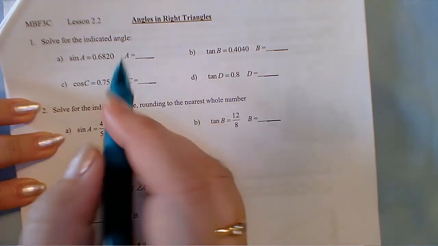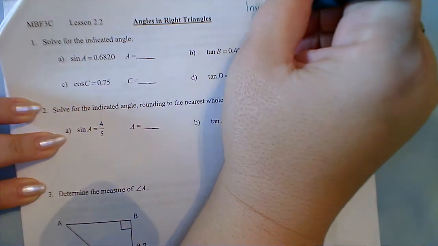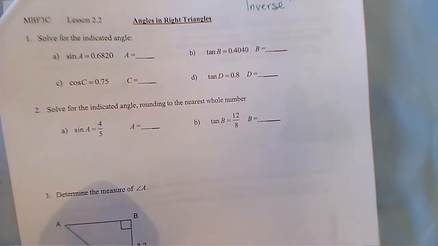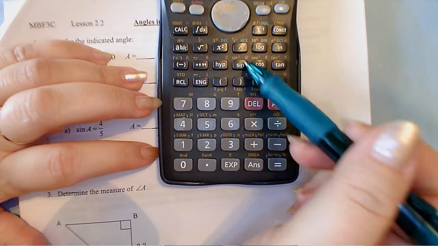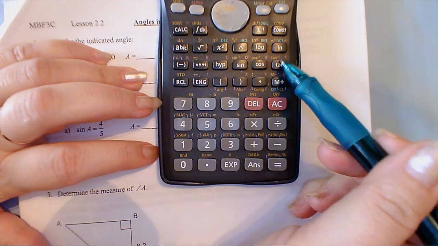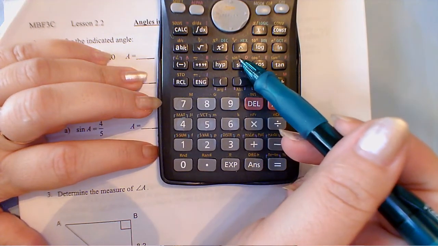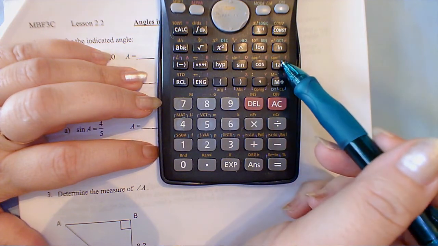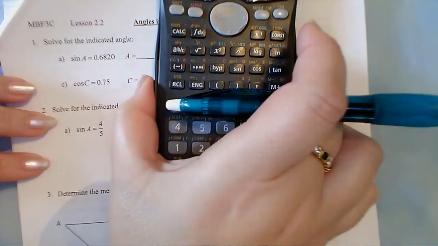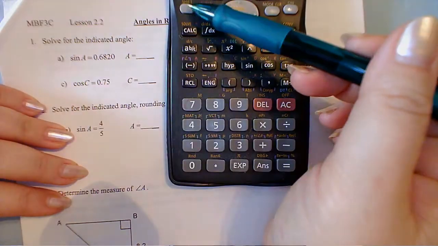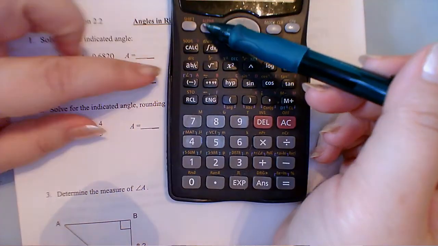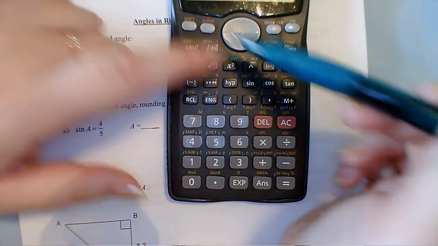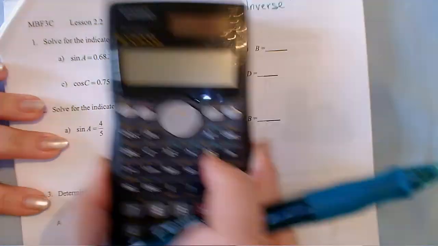So what you're going to need to do is use what's called the inverse button. The inverse button is on top of your sine, cos, or tan buttons, and those are the -1 keys. So if you see your regular sine, cos, and tan on top, you'll see that there's sin with a -1 exponent, cos with a -1 exponent, and tan with a -1 exponent. Those are the keys you're going to need to use, and they're second function keys. So whether you have a shift or a second function, that's what you're going to have to press, and then the sine, and then the cos, and then the tan in order to get the angle.